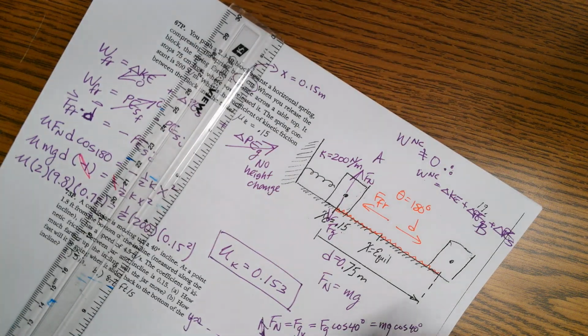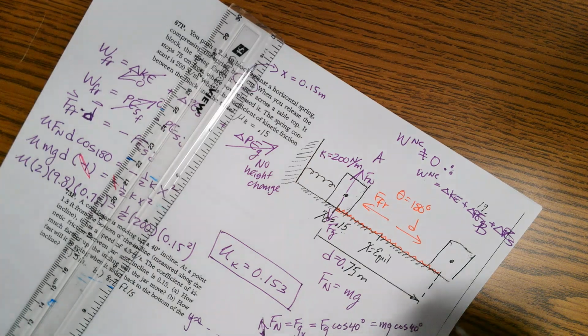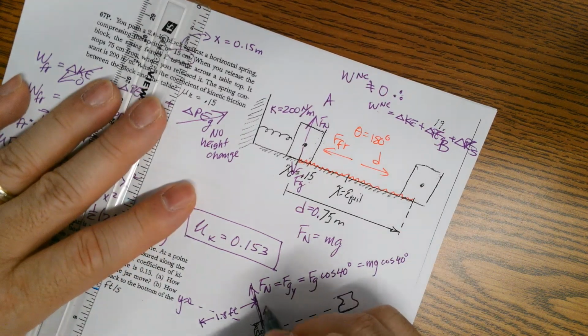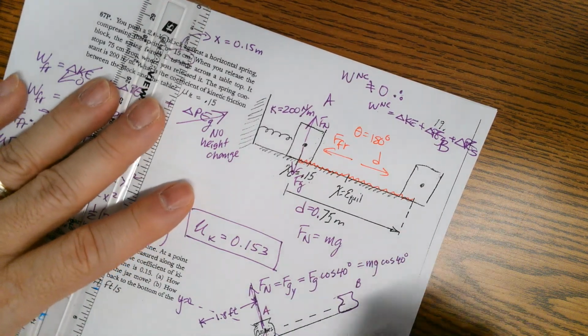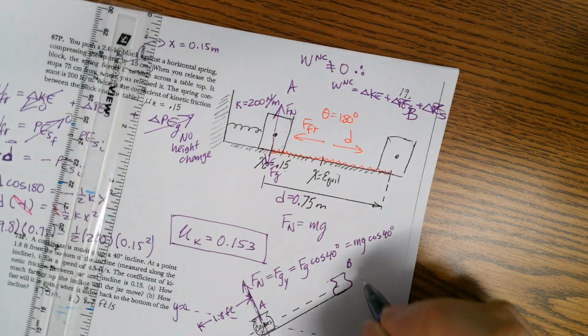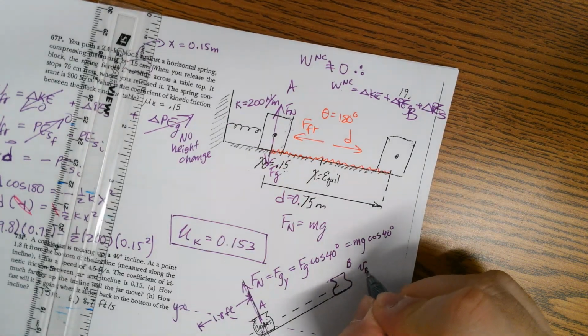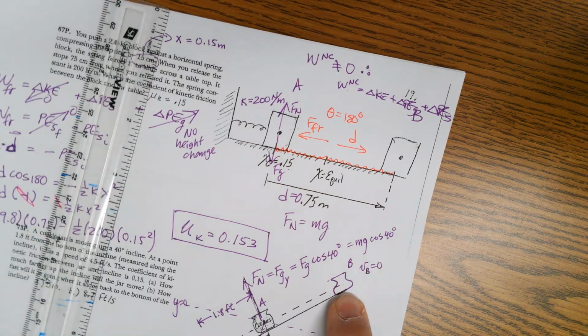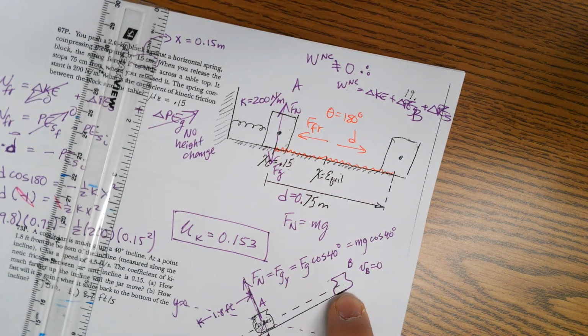What else do we know? Well, when it gets to the top, it's going to eventually come to a stop. So here's point A, here's point B. At this location, my V at B is equal to 0. Instantaneously, it's going to stop.